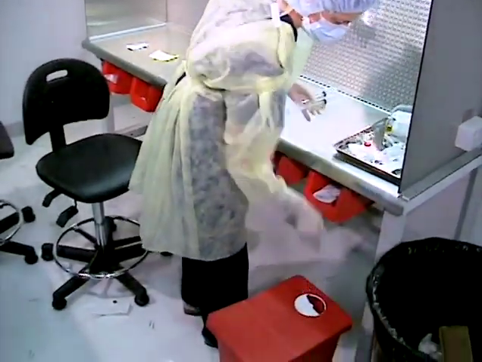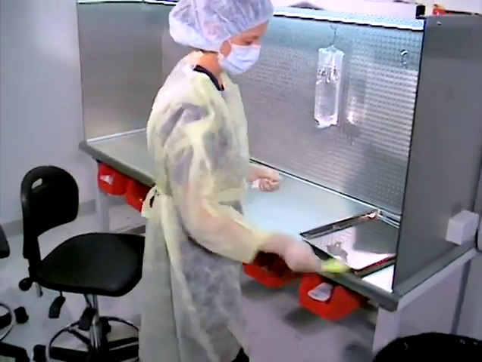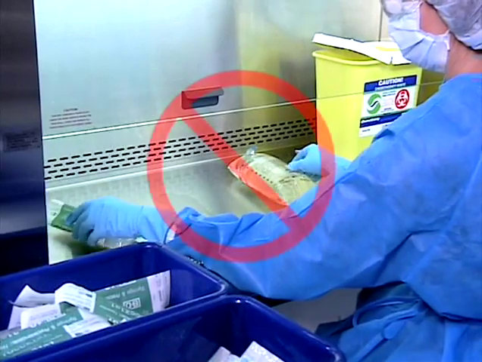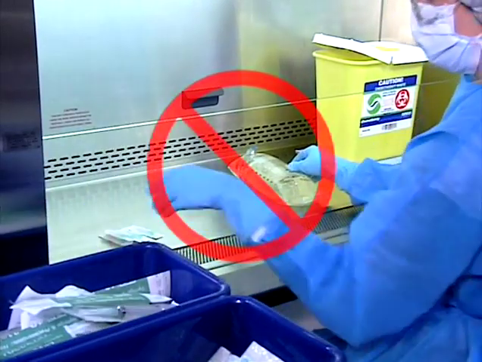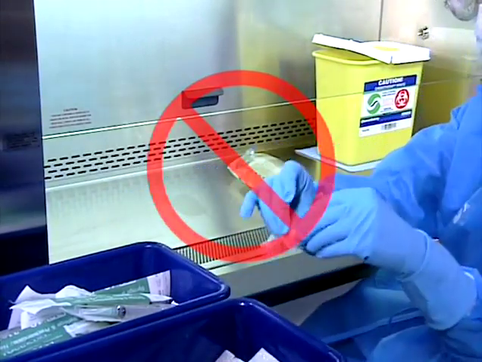Any unused drugs, components, and labels should be removed from the compounding area. Unused components remaining in a BSC where hazardous materials have been compounded must be assumed to be contaminated and cannot be returned to general storage areas.